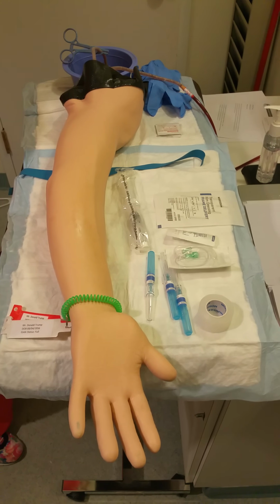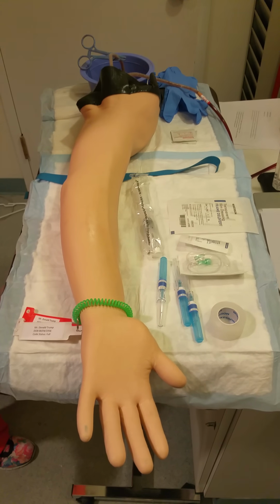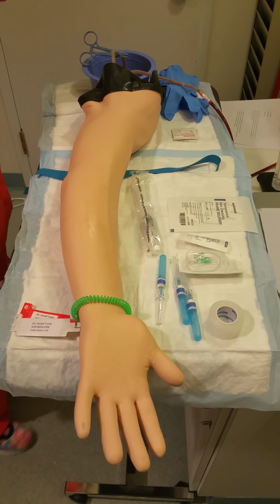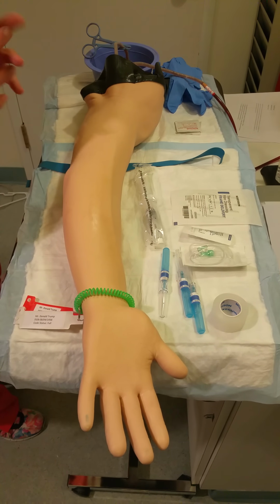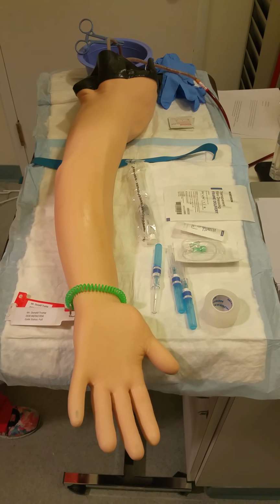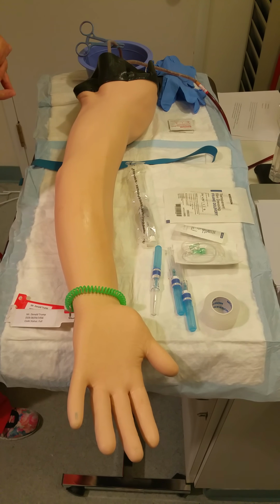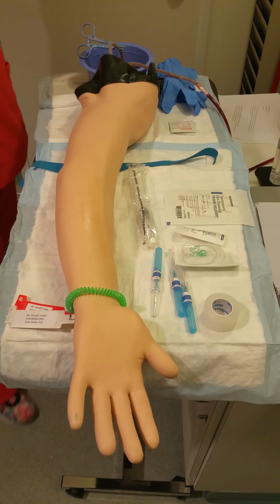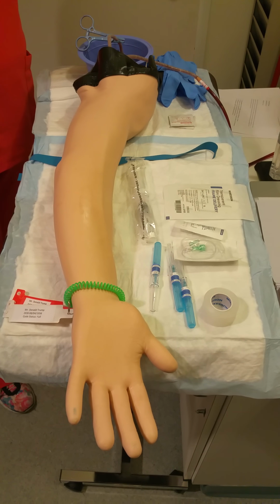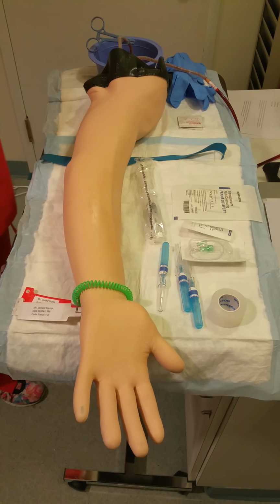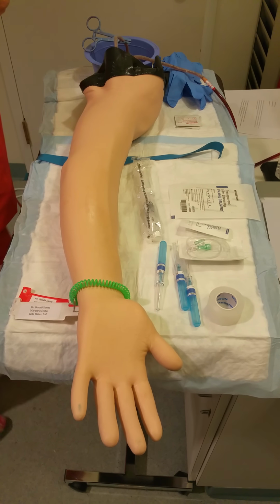Cultural considerations for Mr. Trump, diversity issues. He's a celebrity patient. His privacy is going to be essential. I have all my equipment ready, and I'm ready to go in the room, so let me knock. Mr. Trump asked me in, and I come in and introduce myself.